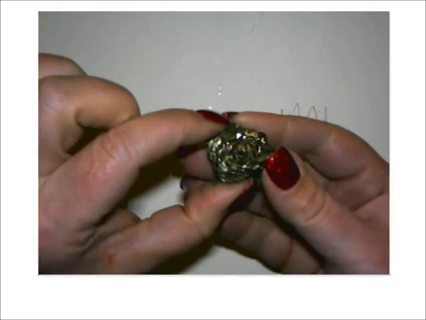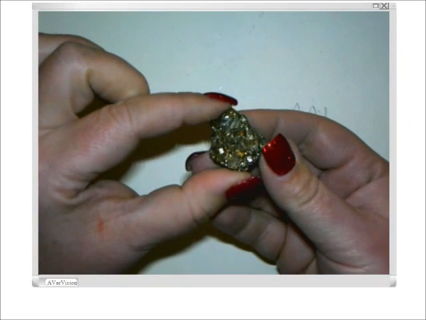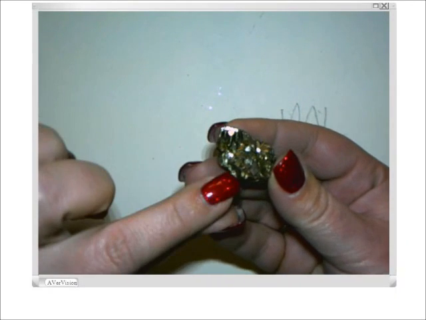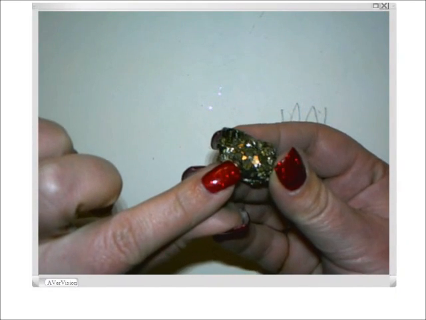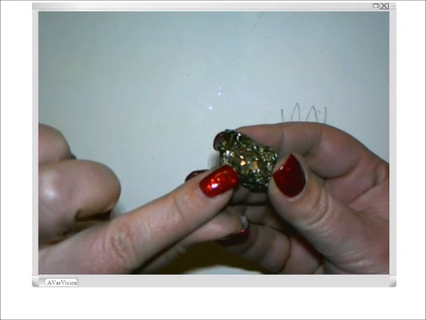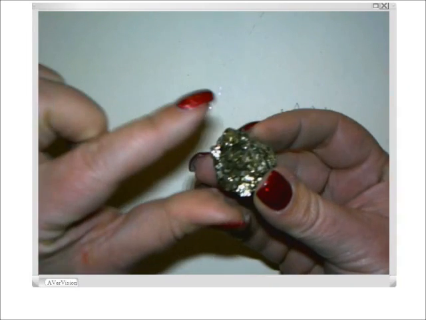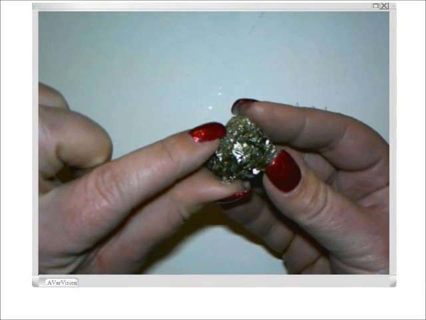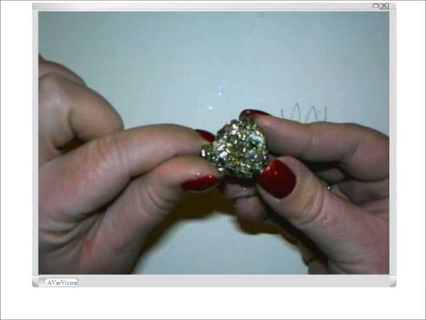Next is this one, often called fool's gold. It does have a cubic crystal structure. It's a little easy to see here at the tip of my finger. Obviously a metallic luster, and it has fracture.